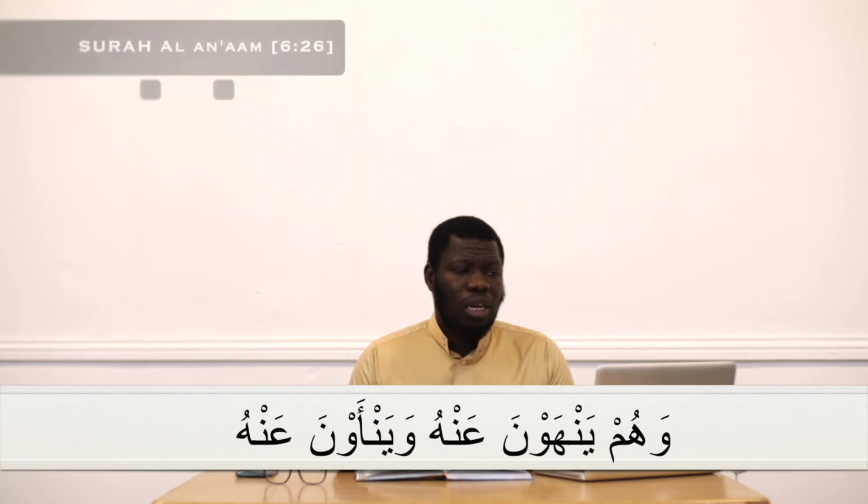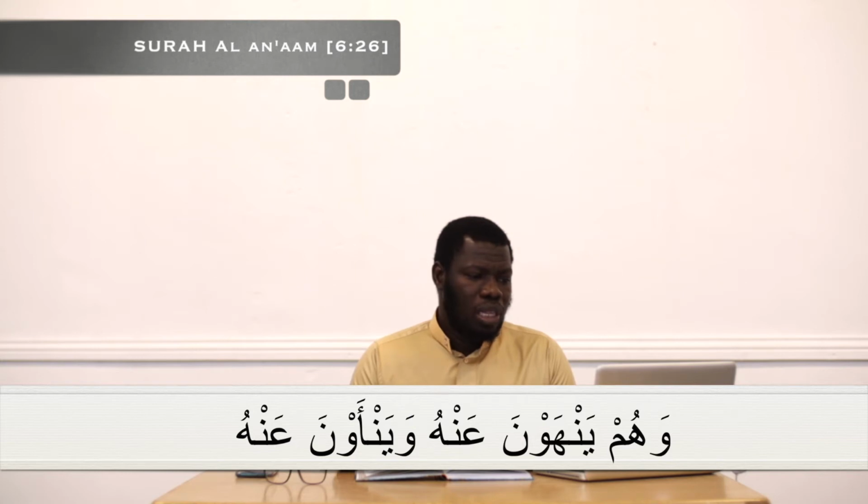The examples will be: we'll first give an example of nun sakina in the middle of a word followed by any of these letters, then an example at the end of a word, and then an example of the tanween. So for example, for the hamza you have وَهُمْ يَنْهَوْنَ عَنْهُ وَيَنْأَوْنَ عَنْهُ. The part that concerns us for the hamza is وَيَنْأَوْنَ عَنْهُ.